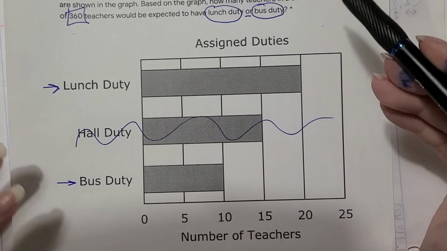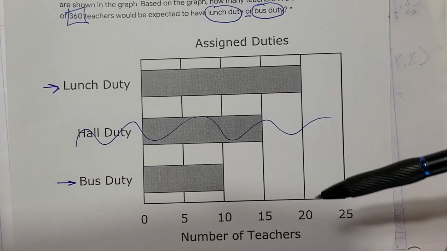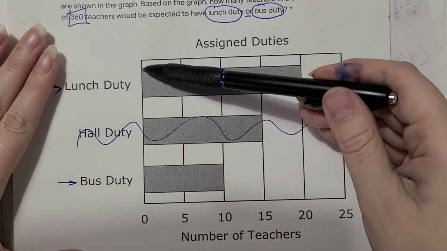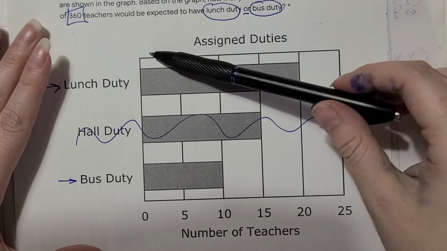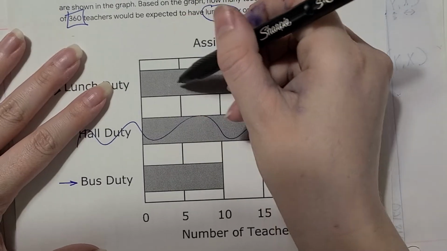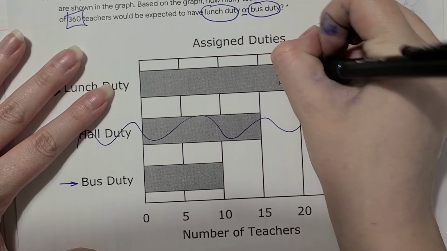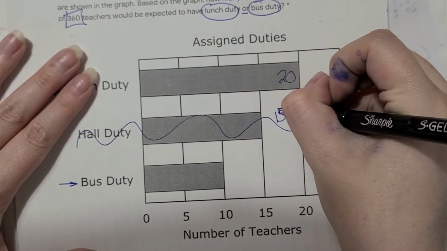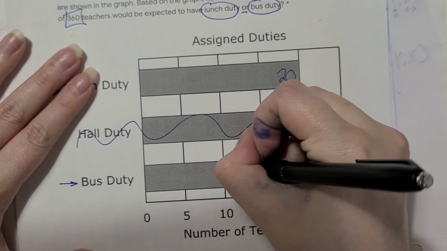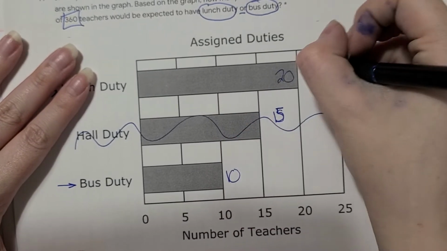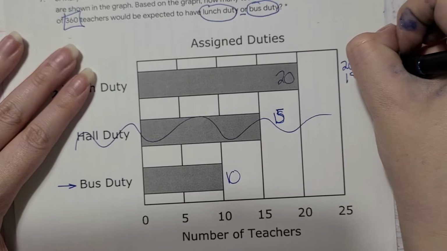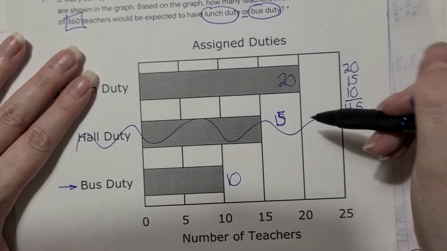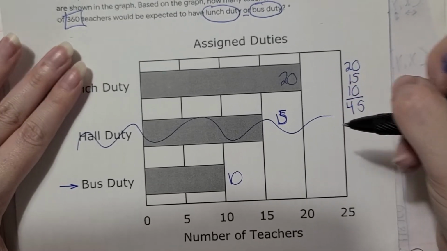So what is the relationship in the table? We need a part over whole. What is our whole? How many total teachers are represented in this table? On lunch duty, there are 20 teachers. On hall duty, there's 15 teachers. On bus duty, there's 10. So total, 20 plus 15 plus 10 gives us 45. So this table has 45 teachers total.